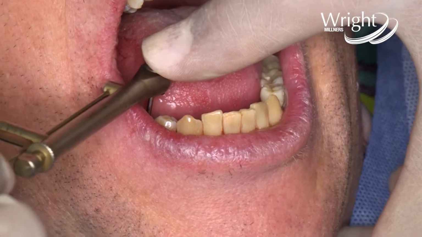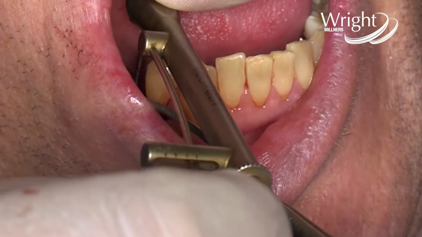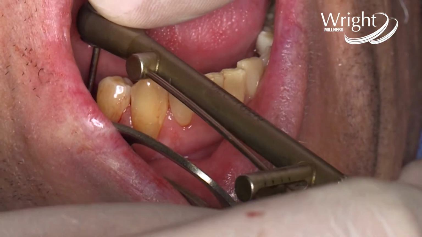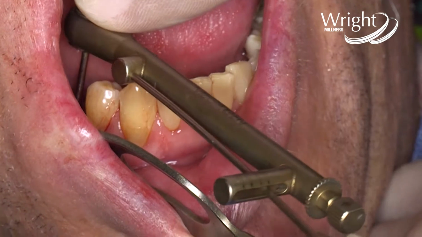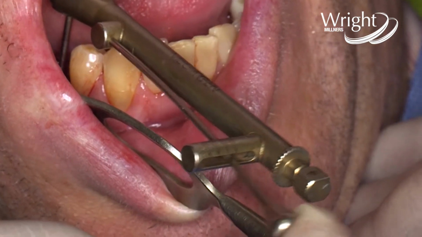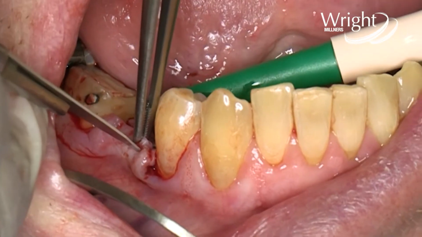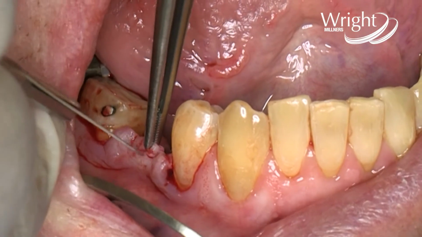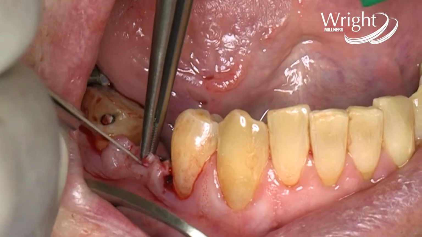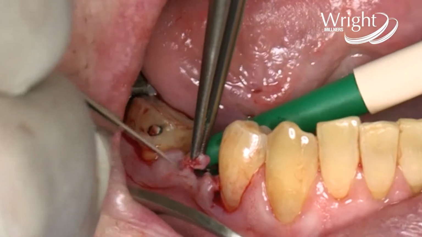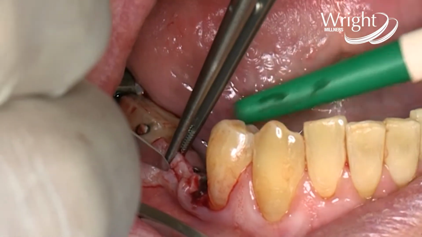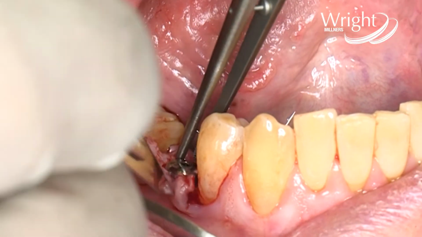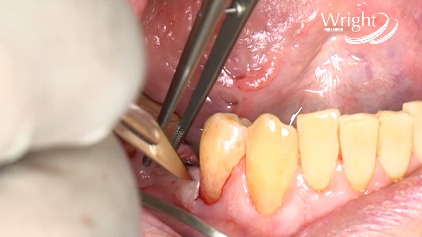Once I've done that, I take my torque wrench, using it on the mobile arm, and I torque it to about 35 Newton centimeters. Spring loaded with the arm. And we're going to do a palatal flap. I can't get this opposed as nicely there because the tissue's in the way. So we're just going to mobilize this tissue. In line with the mesial end of the healing abutment, we make a 2 millimeter deep incision, and then we go across for the diameter of the healing abutment. And that allows me to mobilize that piece of tissue distally and buccally easily.